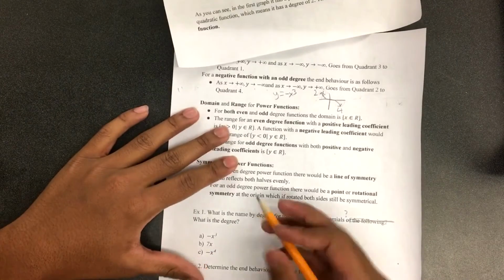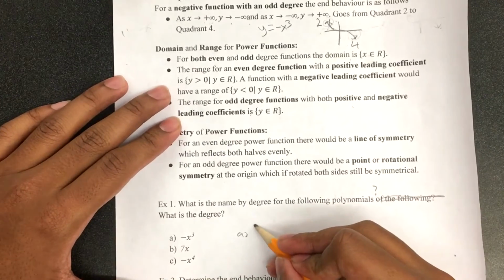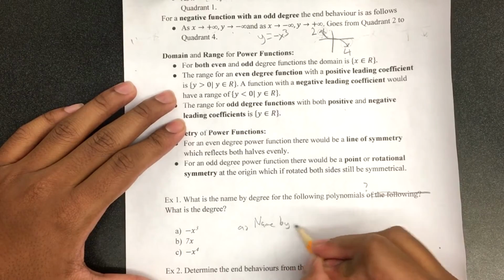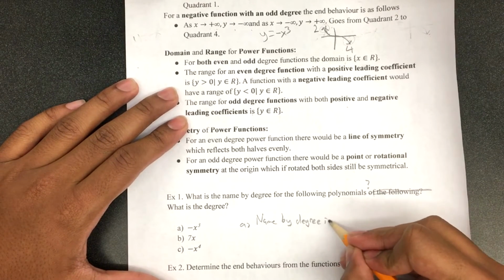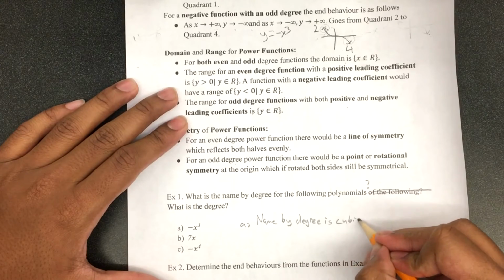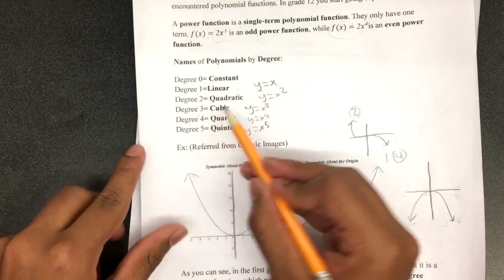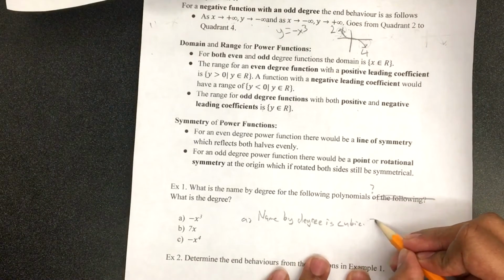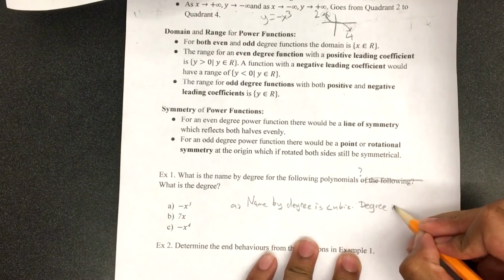So for A, the name by degree is cubic, as stated right here. The degree of 3 is cubic. So the degree is 3.